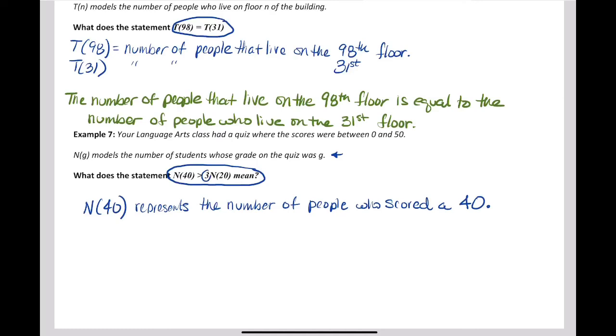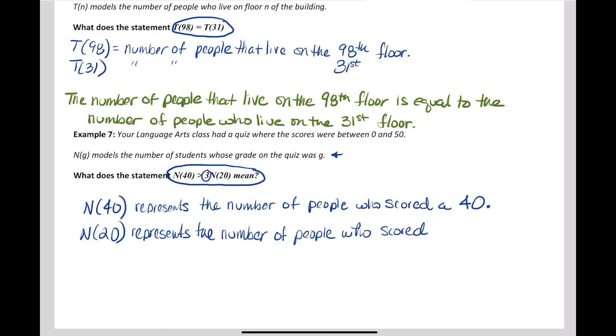Now I'm going to ignore this 3 for right now. But N of 20 basically means the same thing. It represents the number of people who need to study a little bit more for that quiz. They got a 50%.